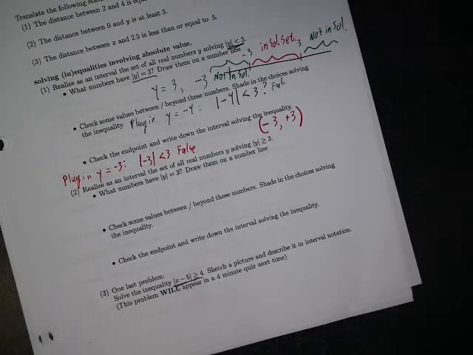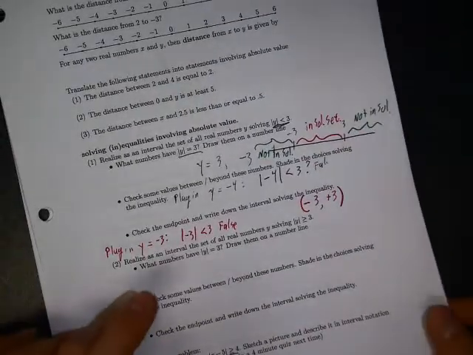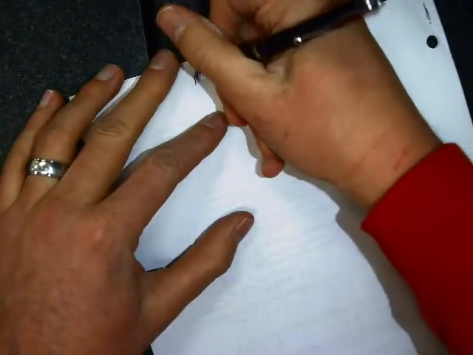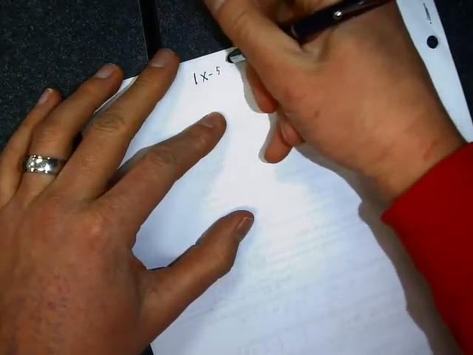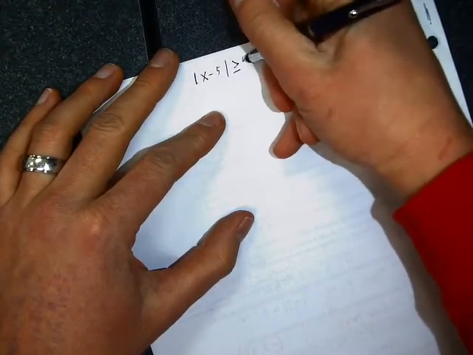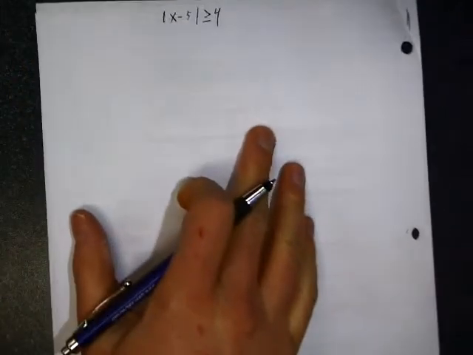How do people feel about that? That seem pretty okay? And I think let's do one last one. Let's do this one, and let's even do it on the back side. Absolute value of x minus 5 greater than or equal to 4. So there's an inequality to be solved.